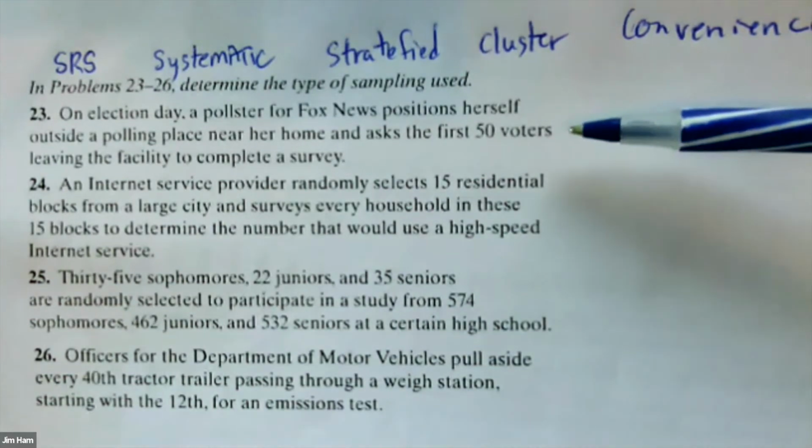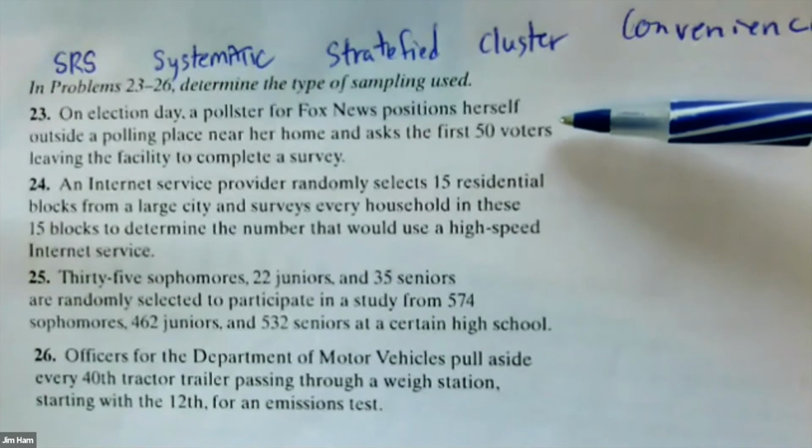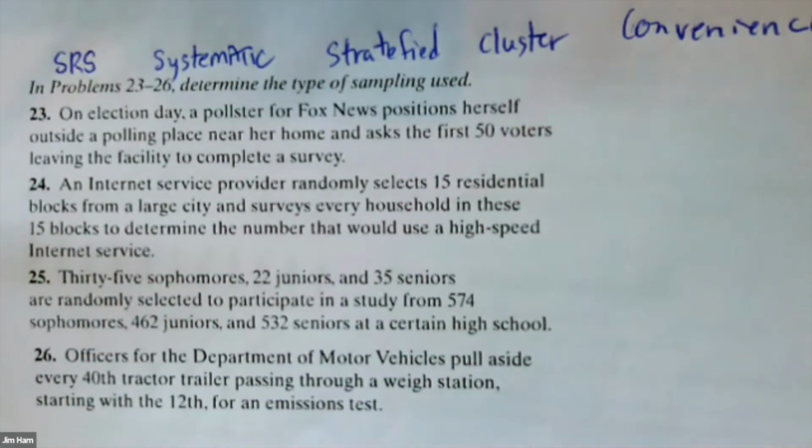On election day, a pollster for Fox News positions herself outside a polling place near her home and asks the first 50 voters leaving the facility to complete a survey. And these exit polls, this is one way that they can predict early who's going to win a particular state.